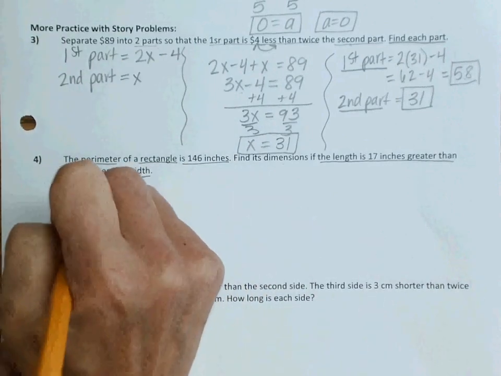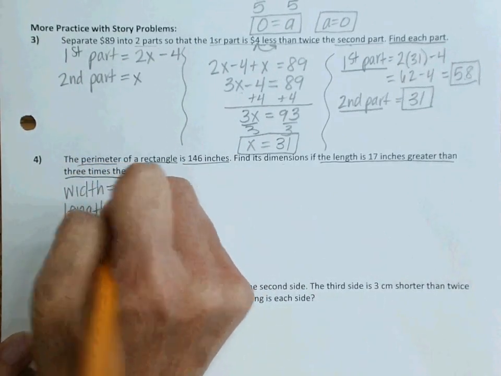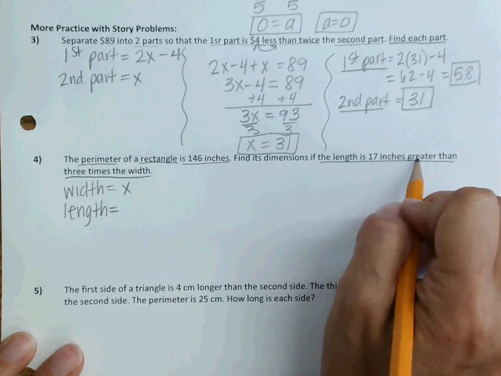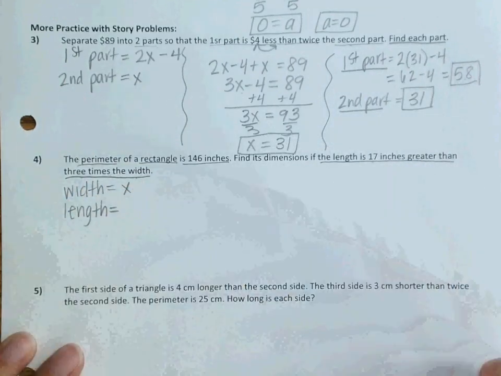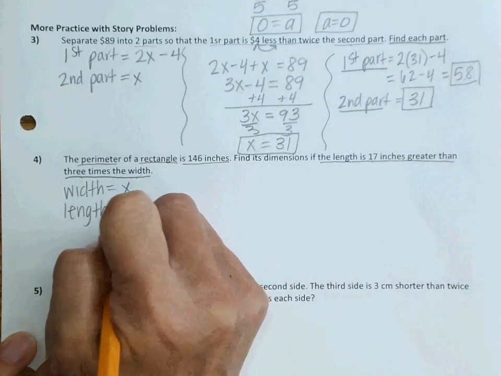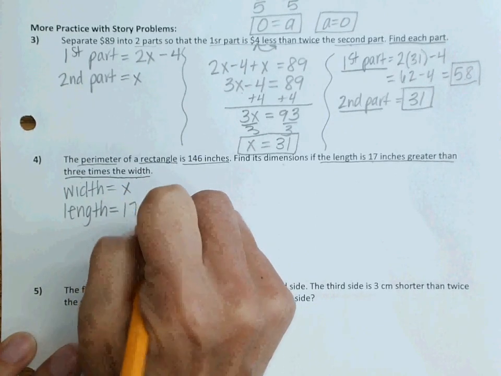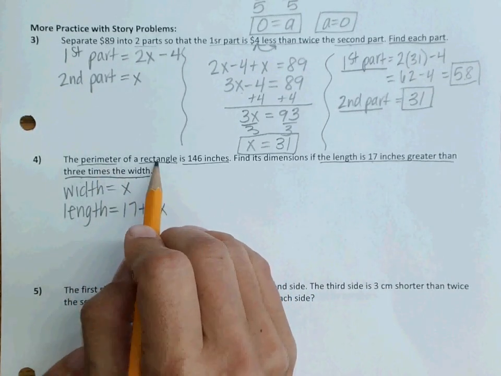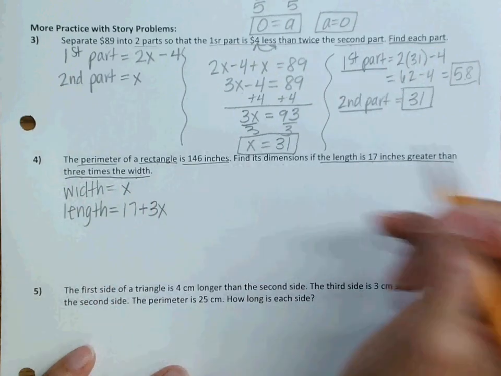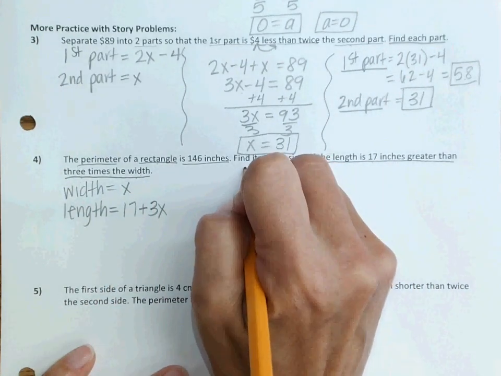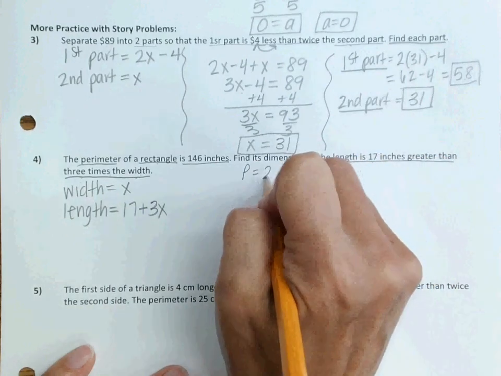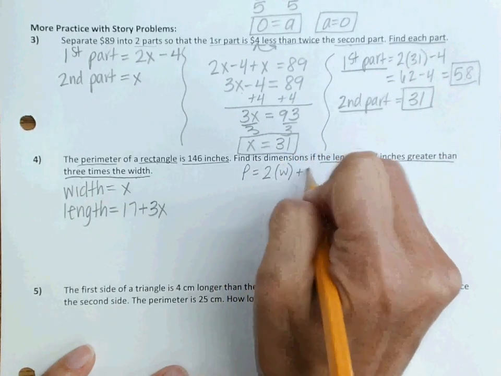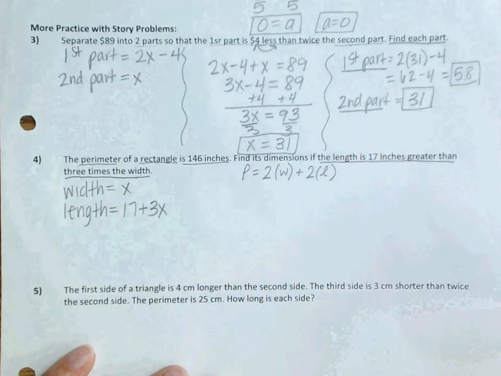Let's write down an expression for our length. The length is 17 inches greater than 3 times the width. Okay? So that'll be 17 plus 3x. You can always write it as 3x plus 17 as well. Now we're going to remember that perimeter of a rectangle is adding up all the sides. Now, for a perimeter, the width has 2 sides and the length has 2 sides.